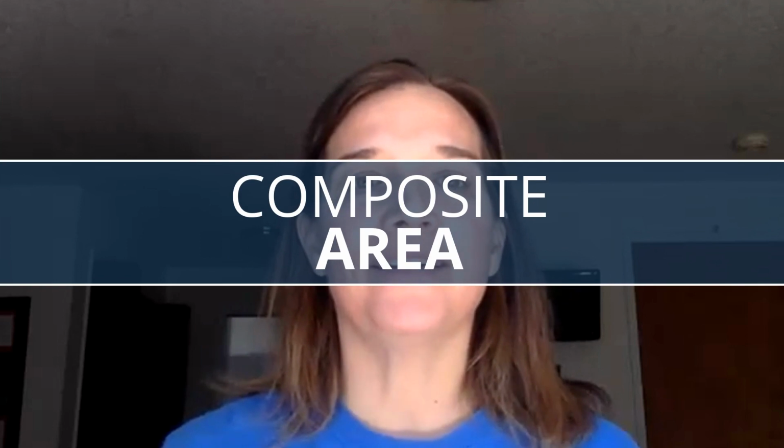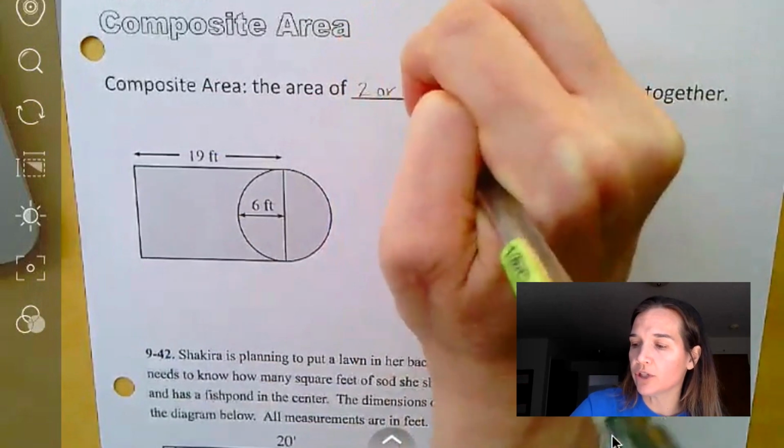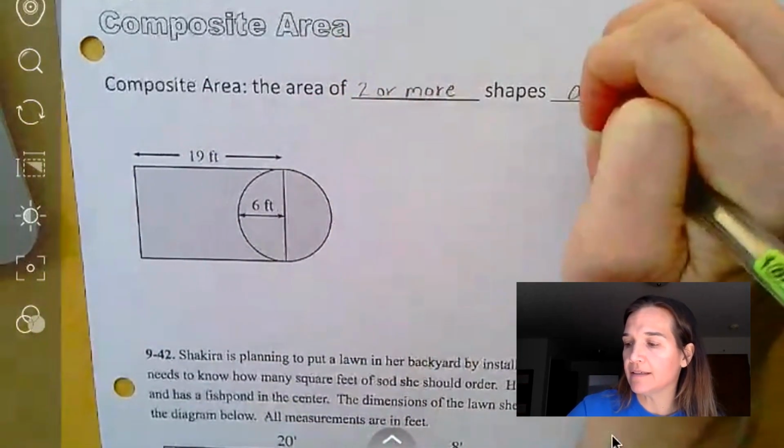Hello, it is time for composite area. And all that means is if you take the area of two or more shapes and you add those together, you have composite area. So the area of two or more shapes added together.